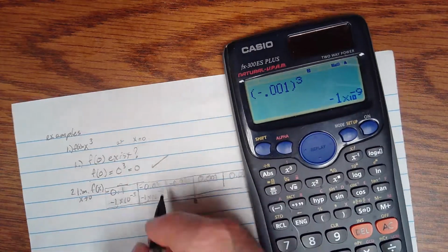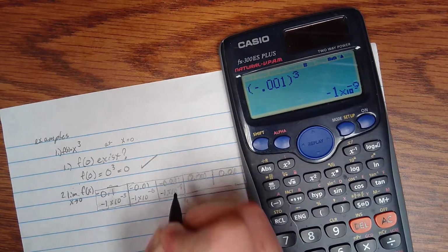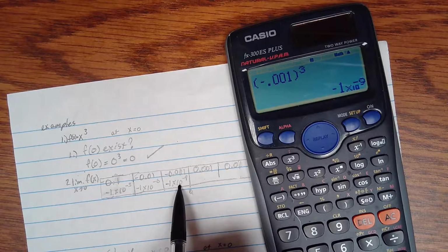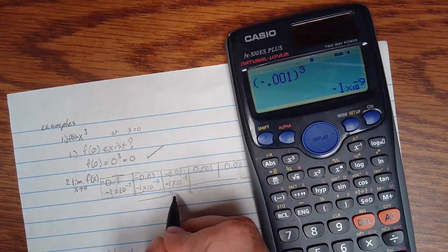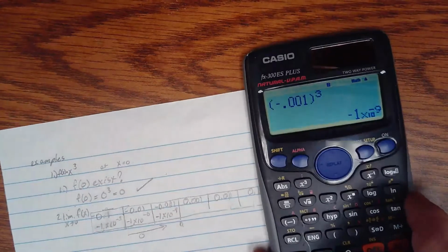And now it's to the negative 9. Negative 1 times 10 to the negative 9. As you can see, this is being pushed back. The 1 is being pushed smaller and smaller and smaller. So this limit is 0. Okay? Now let's look at the other side.